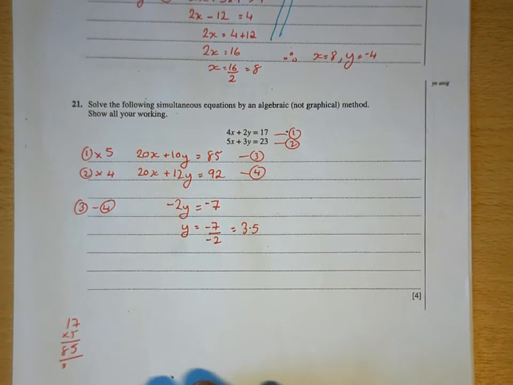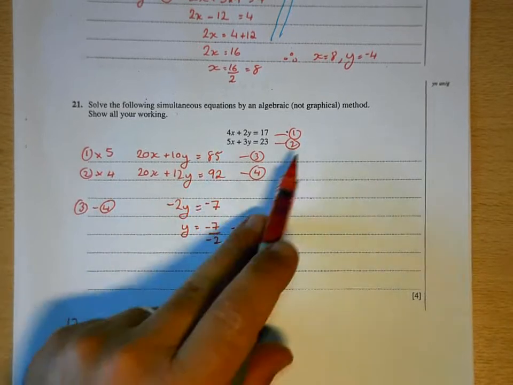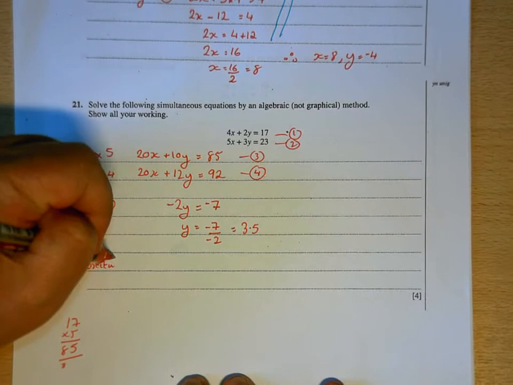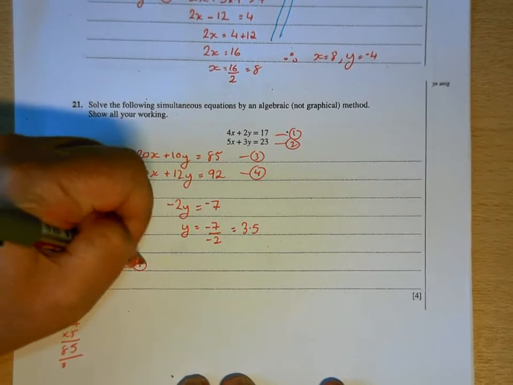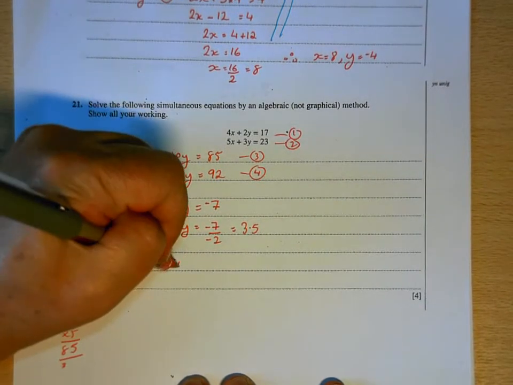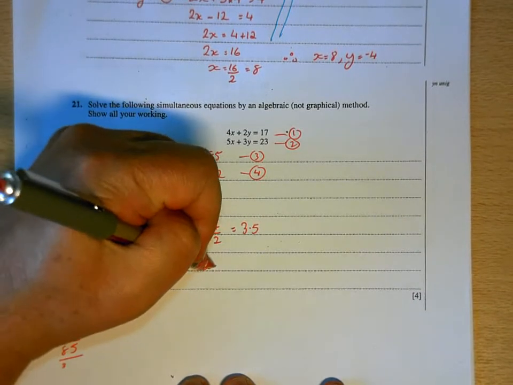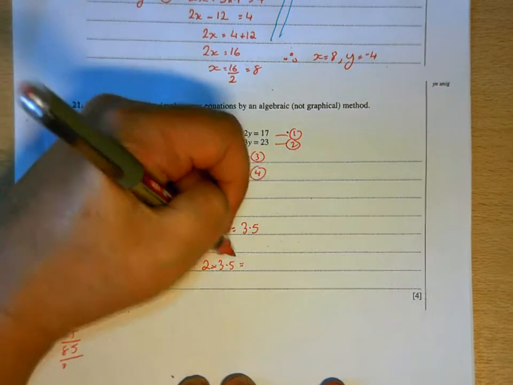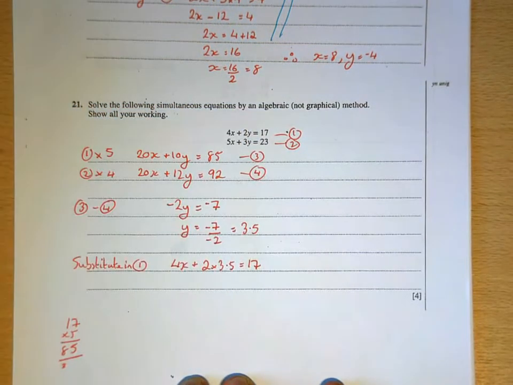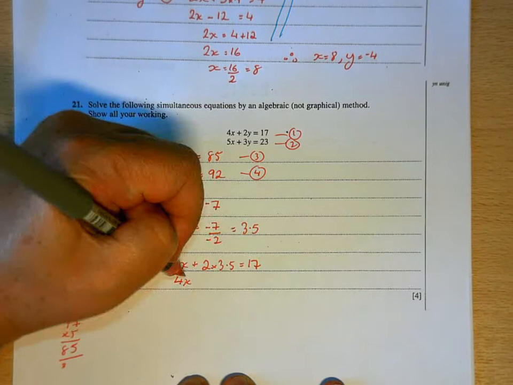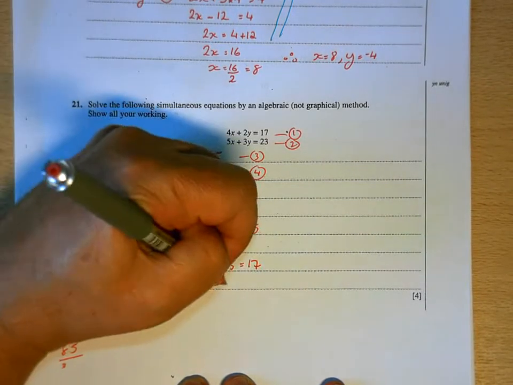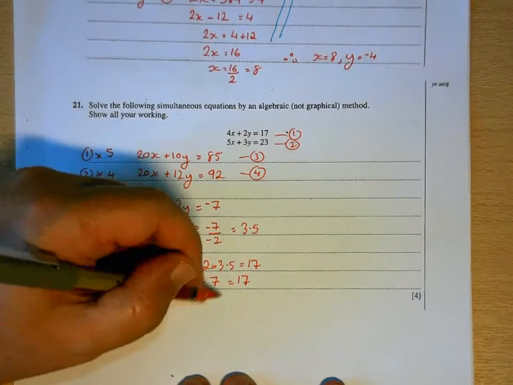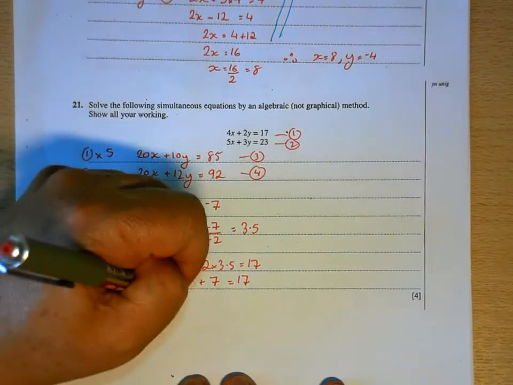Once we've done that, we're now going to put that into equation 1. So 4x plus 2 times, and instead of y, 3.5 equals 17. 4x plus 7 equals 17. Deal with the add 7, you've got to take it off both sides.